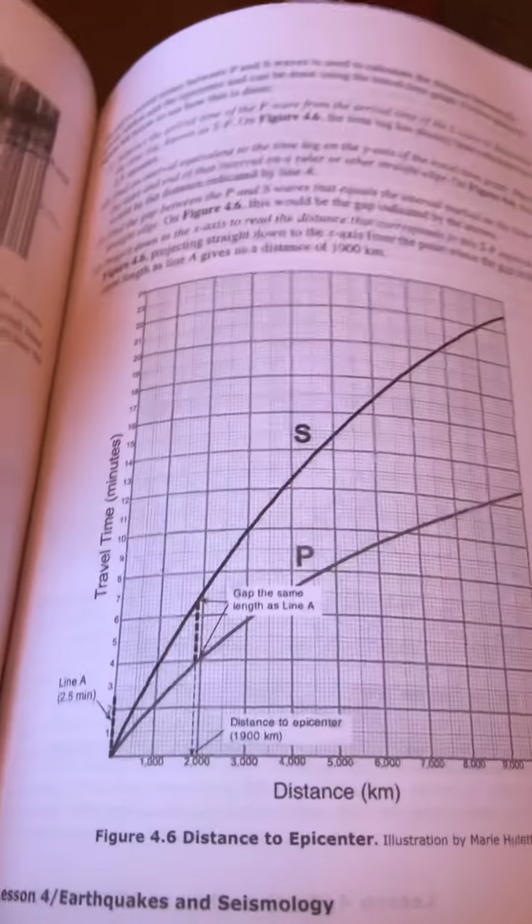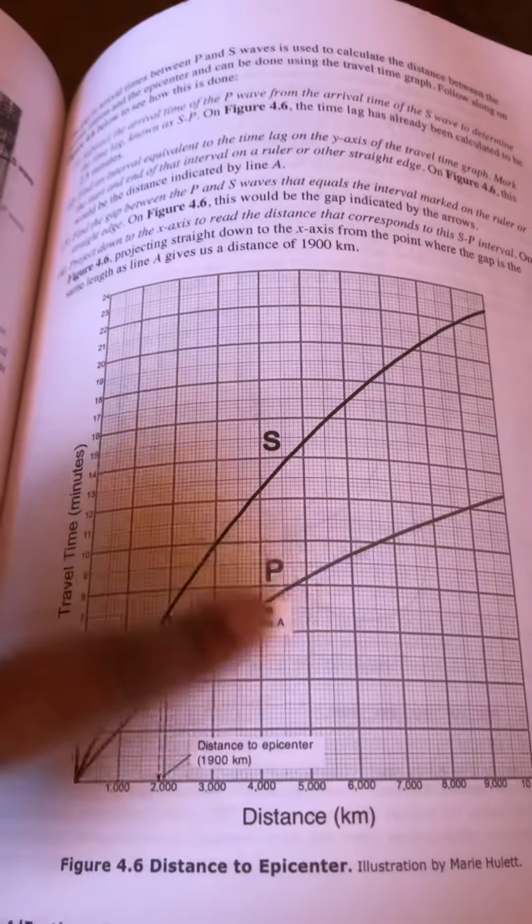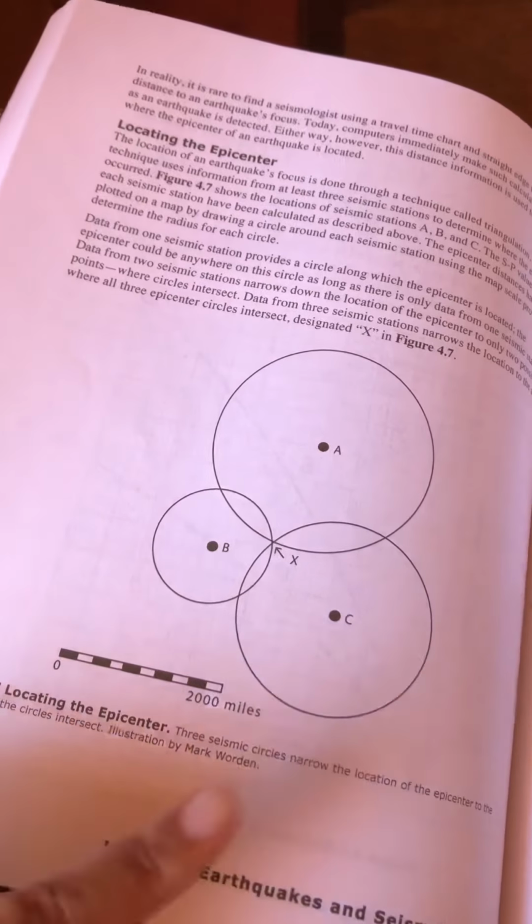As you see, S goes up and P is kind of lower. Once again, this is the gap between the two, basically the distance. Then you've got the location of the epicenter, and you can measure that.